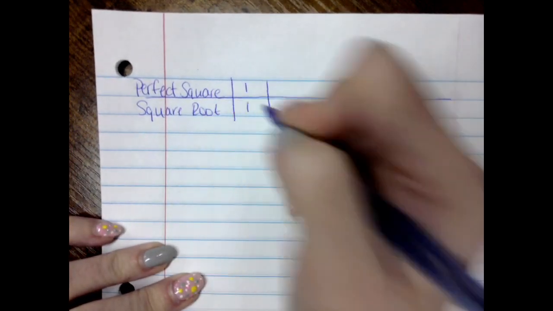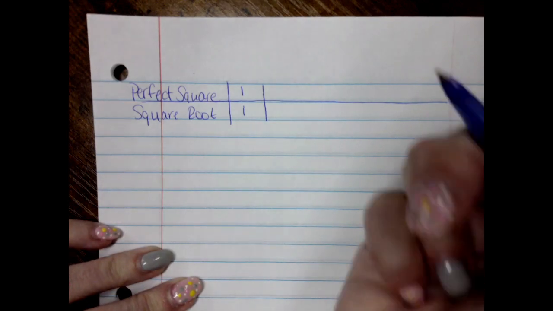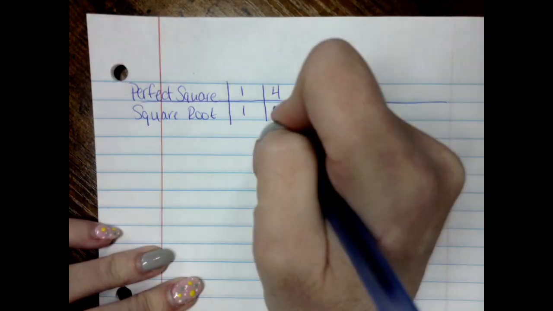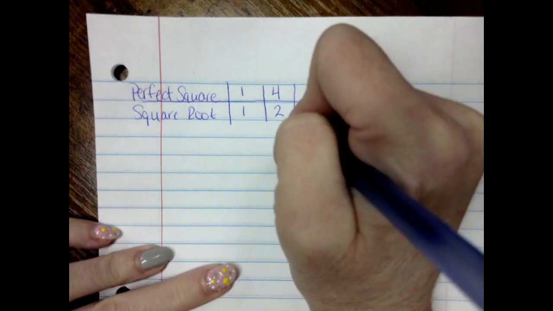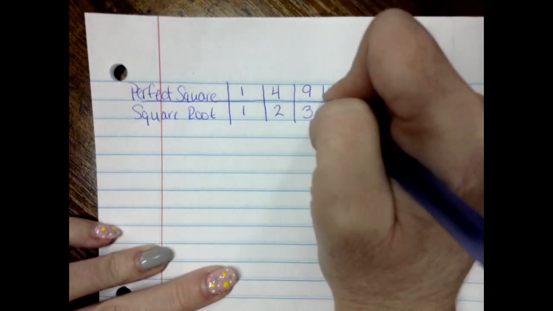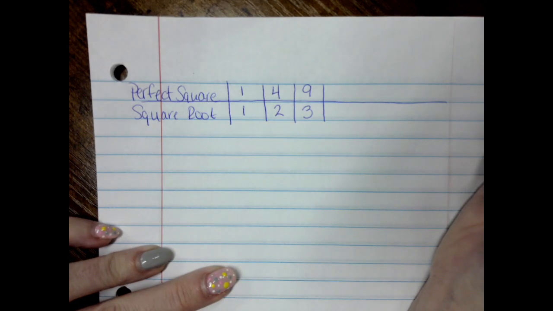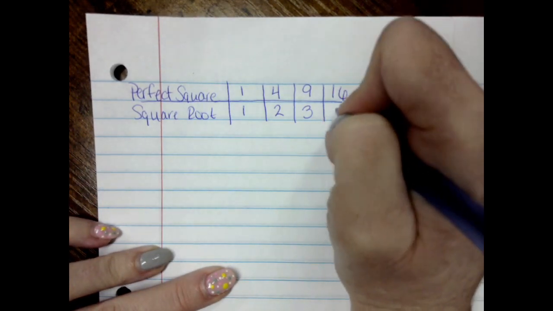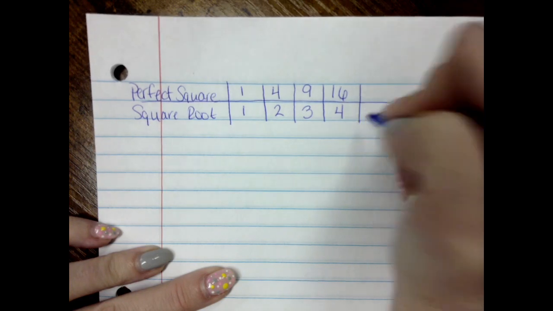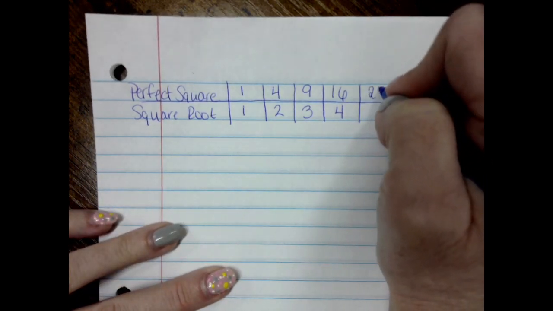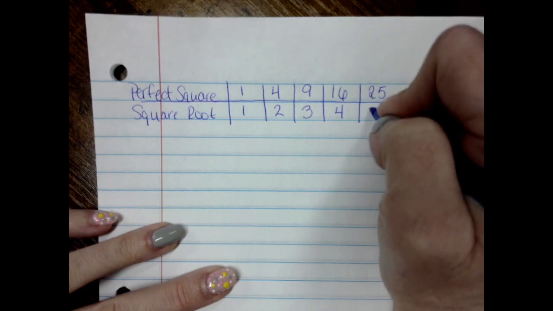The square root of 1 is 1 because 1 times 1. The next perfect square is 4. The square root of 4 is 2. Then 9, which would be 3 because 3 times 3 is 9. Then 16, because 4 times 4 is 16. 25 would be the next one.